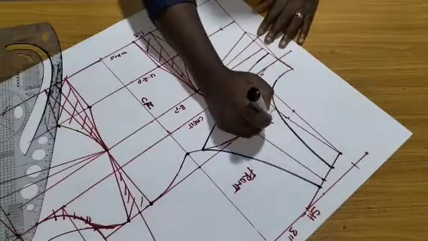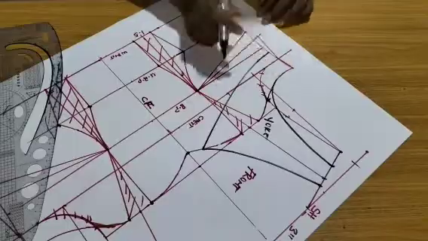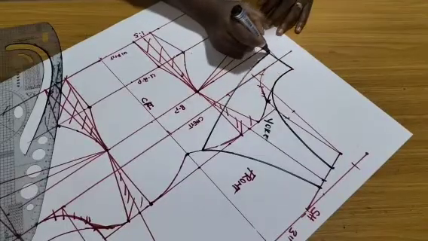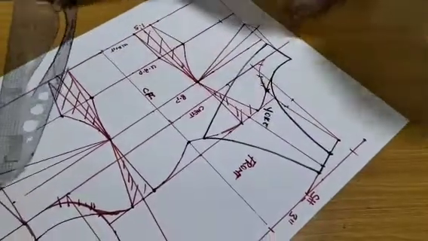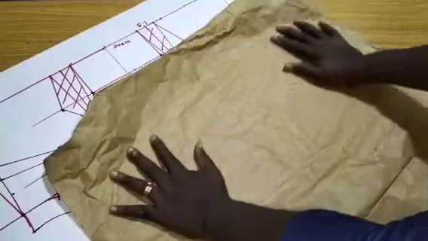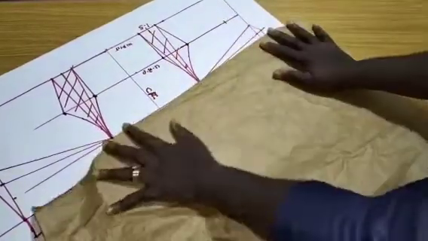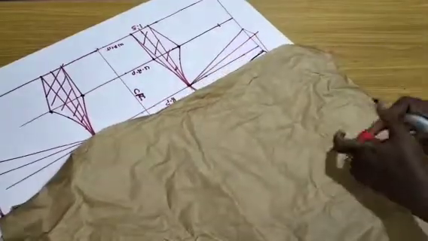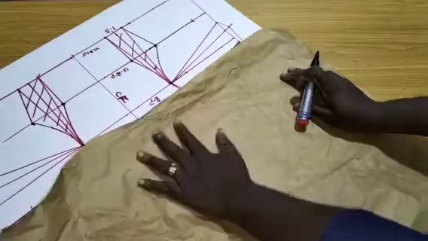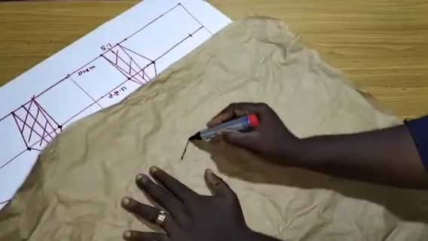Okay, so I'll call this the yoke. So I'm going to trace out this part now. I'm tracing out this part before we cut. I'll simply place your brown pattern paper like this. Once you place it like that, then I am seeing the lines. I'm seeing them very well.